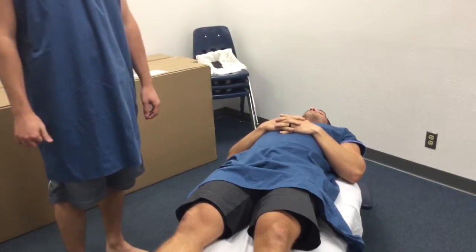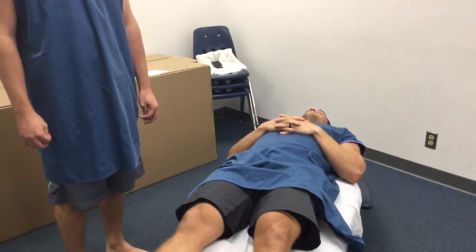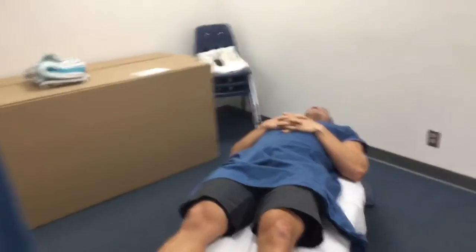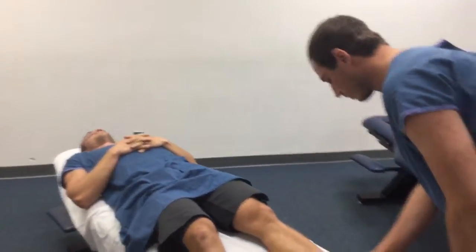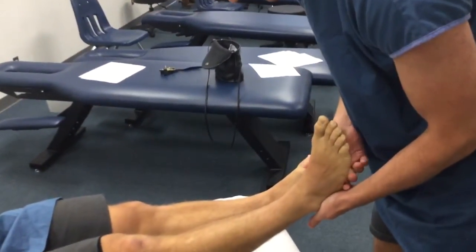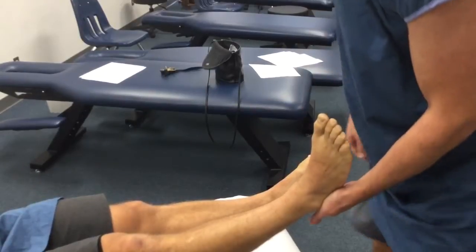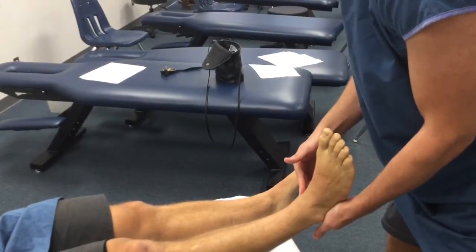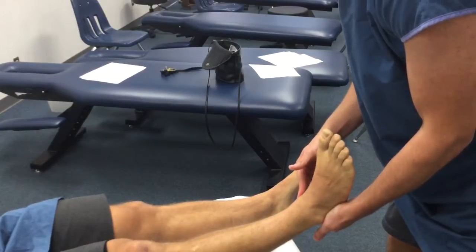Okay, next, palpate the right talus. The right talus, okay. I'm going to cup his foot with my lateral hand. I'm going to find the medial malleolus. Can you repeat the structure for me, please? The right talus. The right talus.